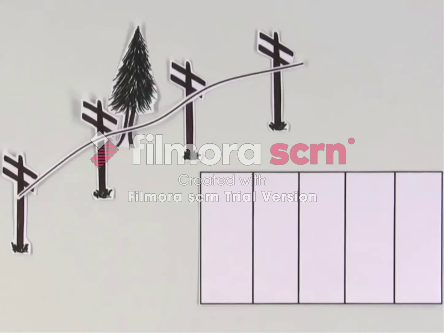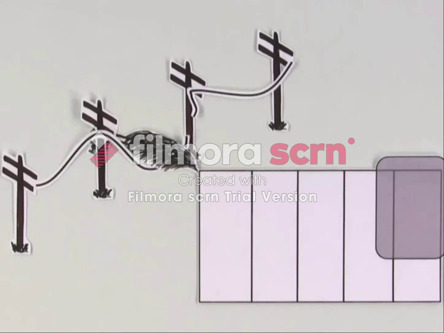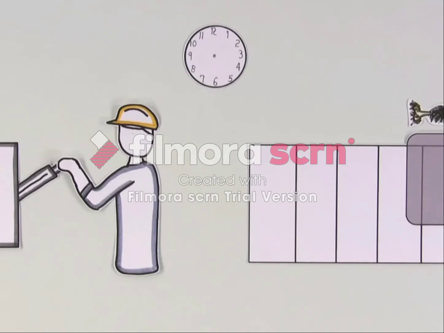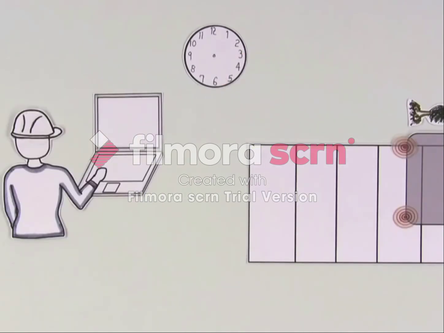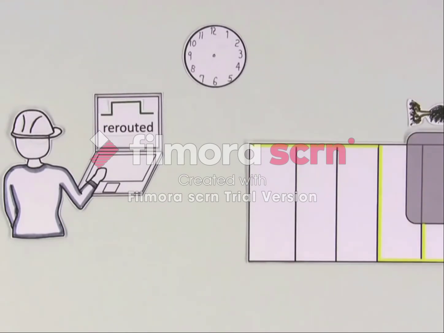Let's say a tree falls on a power line and 1,000 homes lose power. With the current grid, utility employees often physically reroute power, which takes time. With the smart grid, sensors and software would detect and immediately route the power around the problem, limiting the issue to fewer homes.